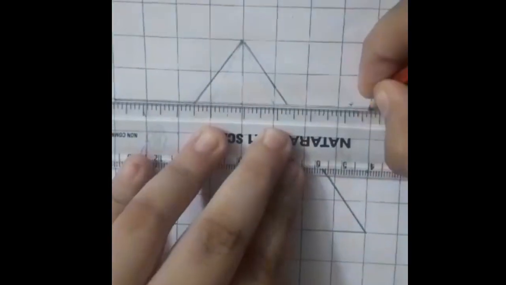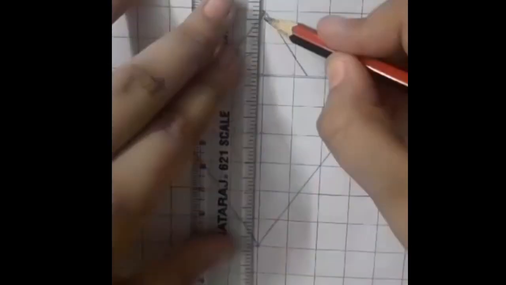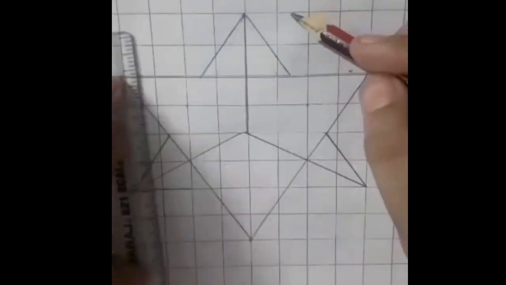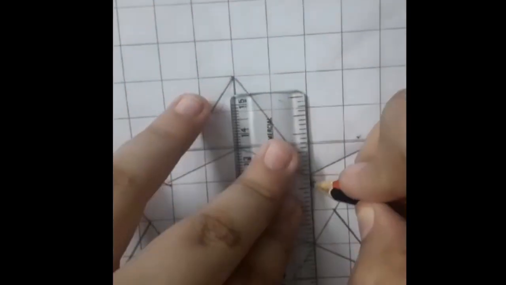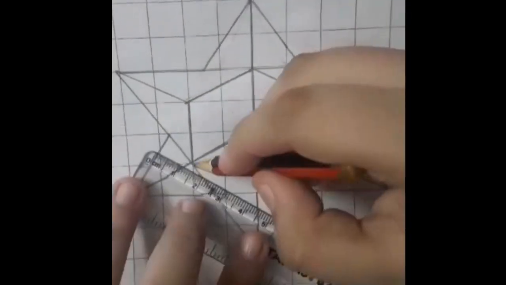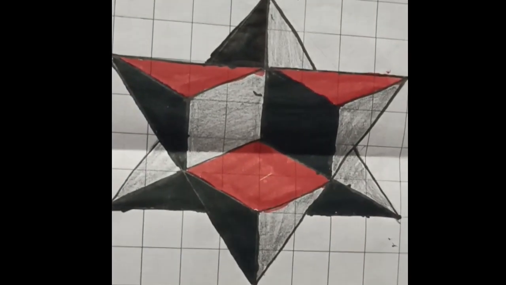The next is a triangular as well as star 3D illusion. In this drawing, you can also use different colors of your choice. I use a black color, red color or pencil for shading.